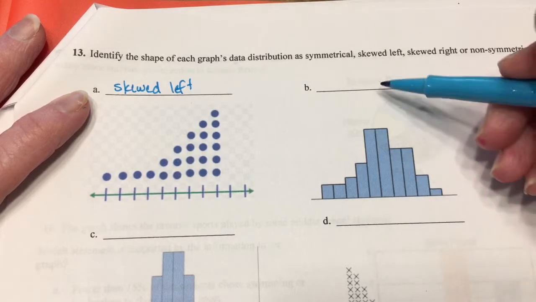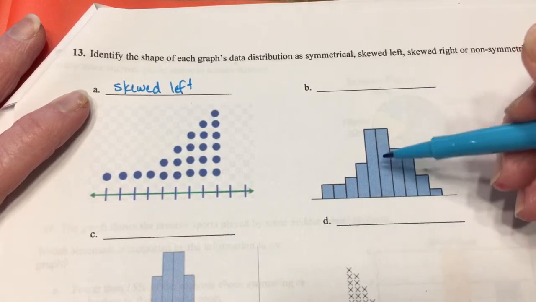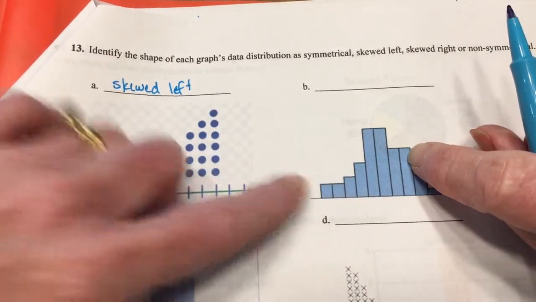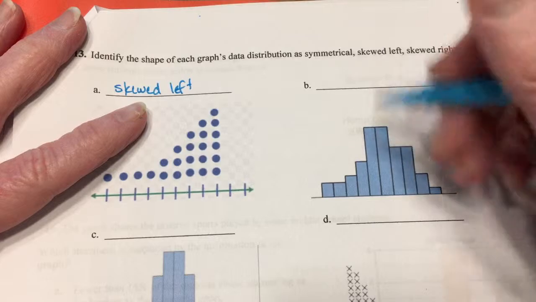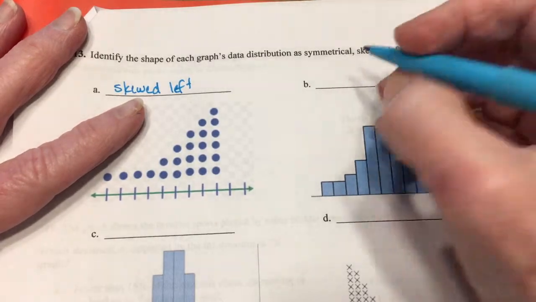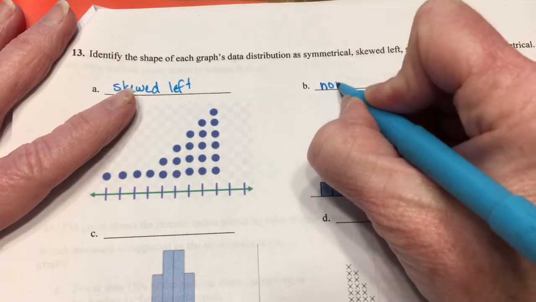Here, if I divide the graph sort of in the middle, if I found my median right here, I can see that these two are symmetric, but this side is not symmetric to this. And I can't really say that there's a greater amount on this side, so I'm going to say that this is just non-symmetrical.